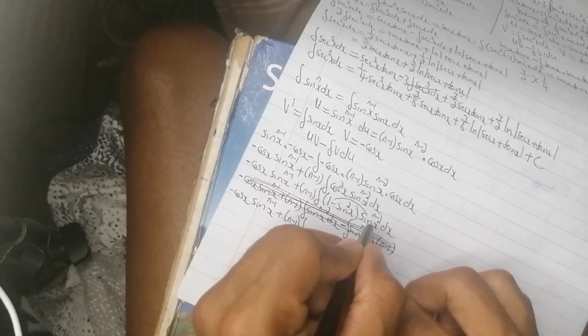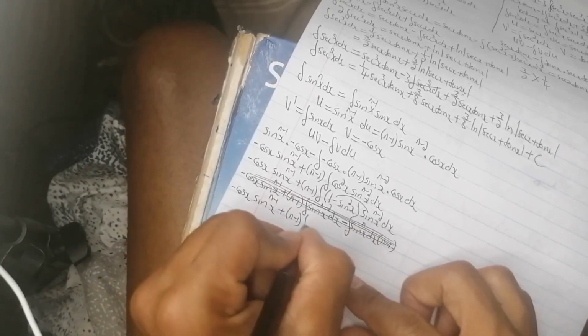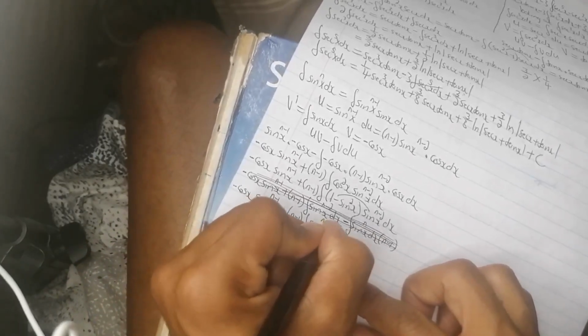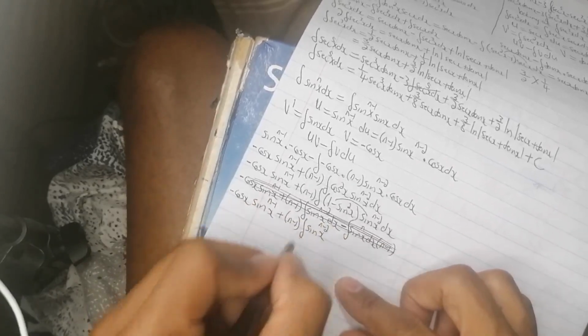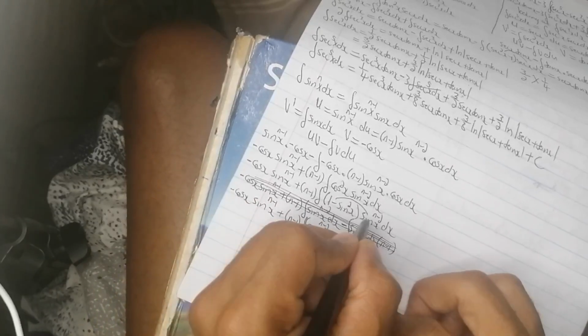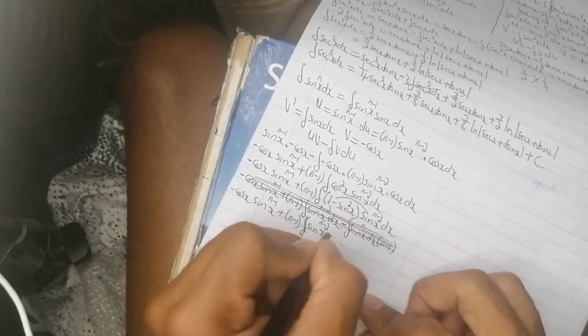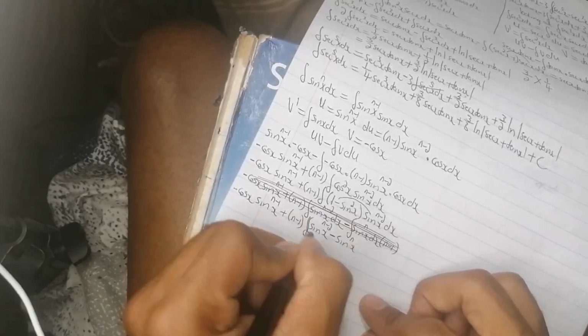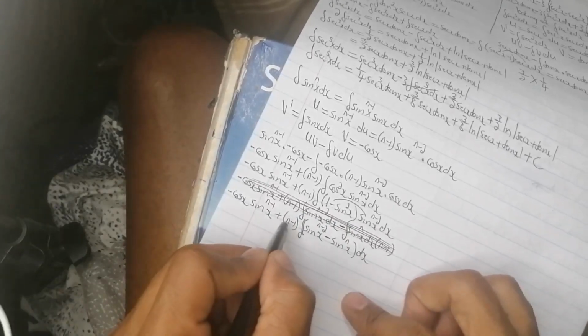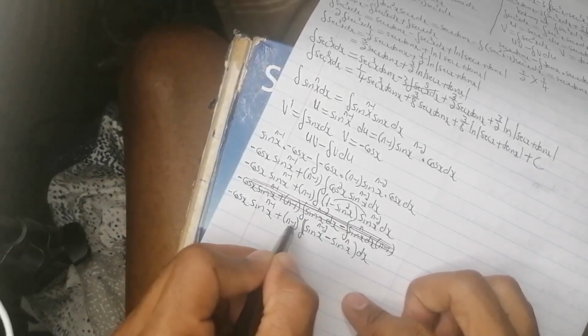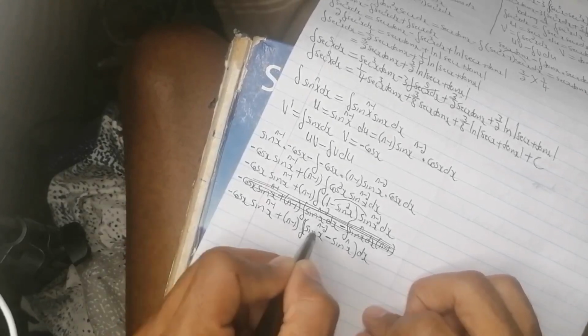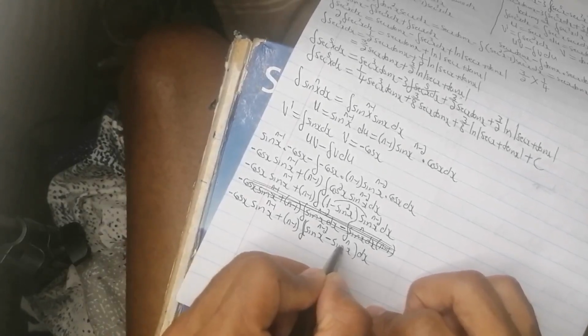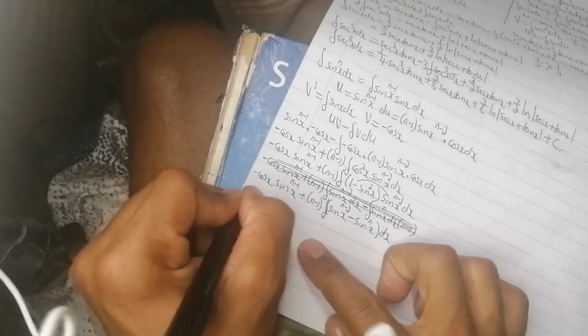Let me say this times this is sine^(n-2) x. Positive by negative is a negative. Multiply here, you will get sine^n x dx. So this n minus 1 and the integral together with dx multiplies here and here. This is what I'm trying to do.